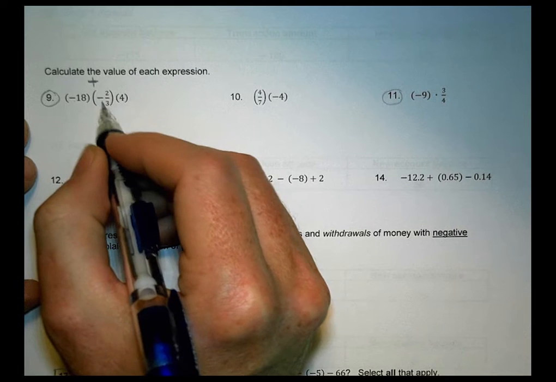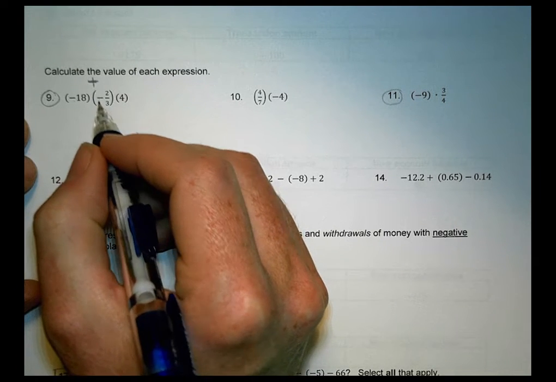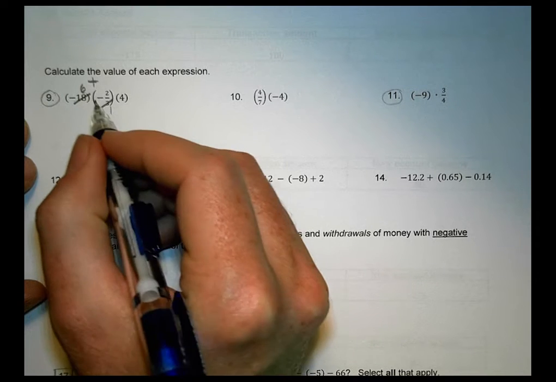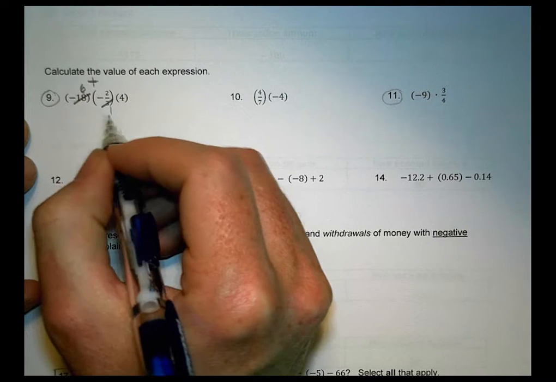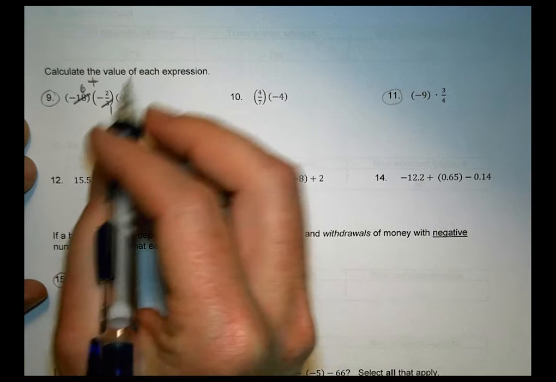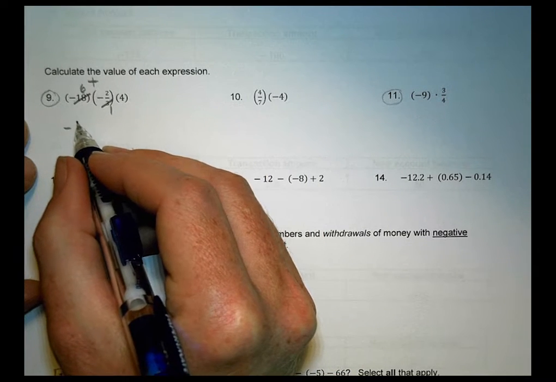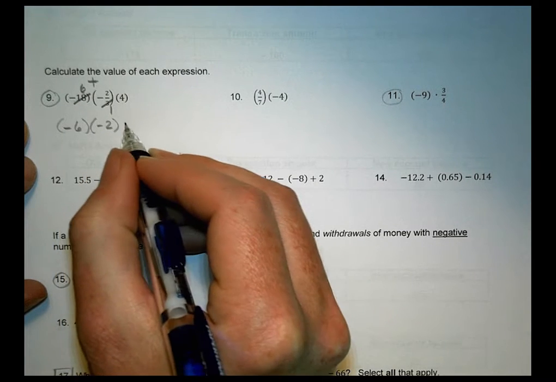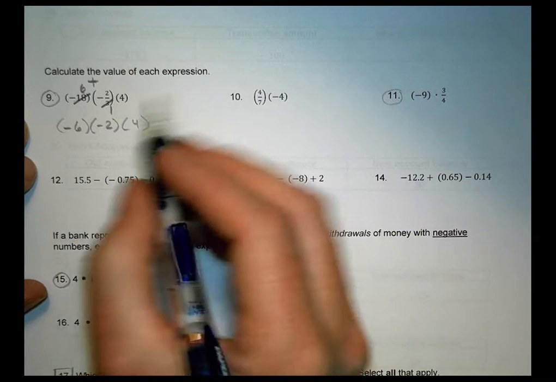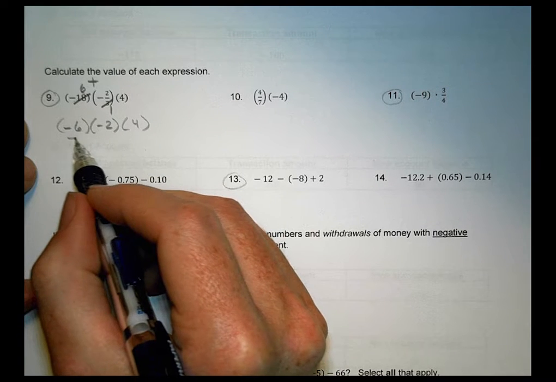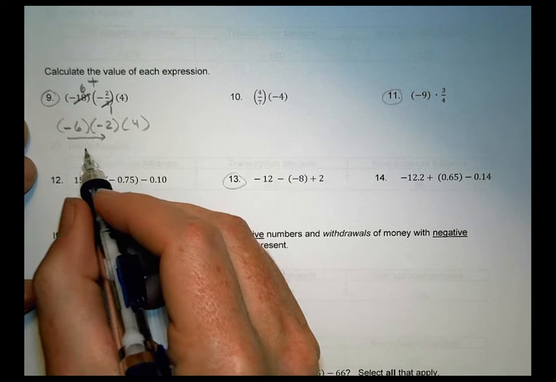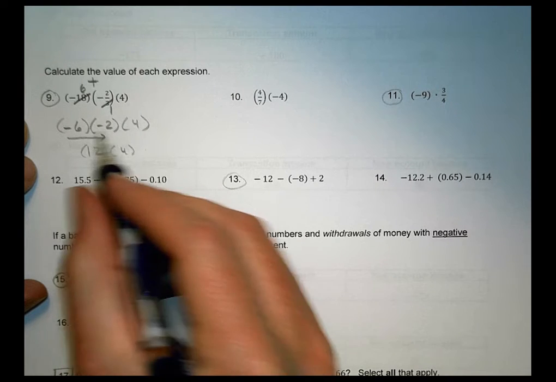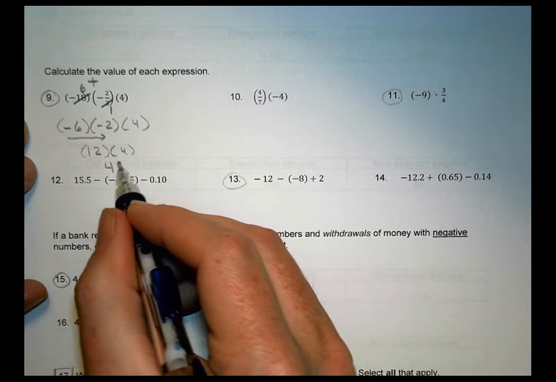Can I do anything about this 3 on the bottom, the denominator? Sure, because 3 goes into 18 6 times. 6 times 3 is 18, so I can reduce that, which eliminates the denominator. So let's rewrite this real quick. So now I have negative 6 times negative 2 times 4. And now I just move on through. Negative 6 times negative 2 is going to be what? Positive 12. And positive 12 times 4 is a positive 48.